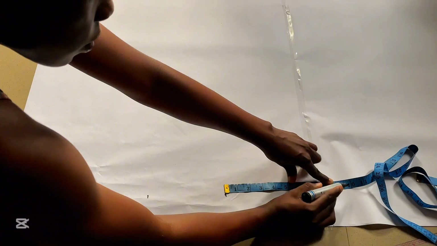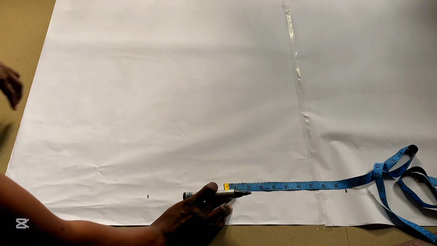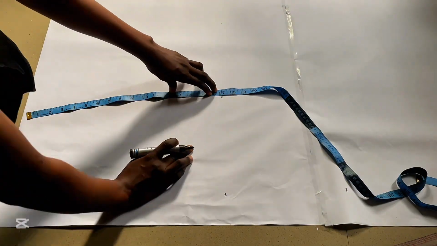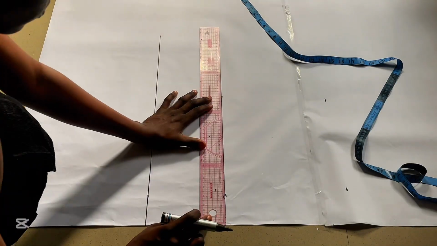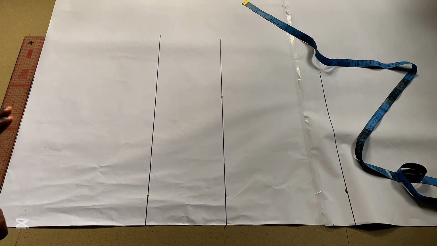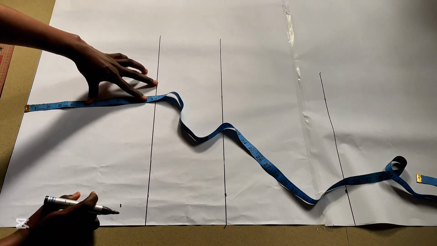Now from the waistline, we are going to measure 9.5 inches, and that will become our hip line. I hope you are following me. So we're going to do the same measurement at the other side so we can draw a straight line across for our measurement to be accurate. Now we are going to go ahead and start all the other measurements.